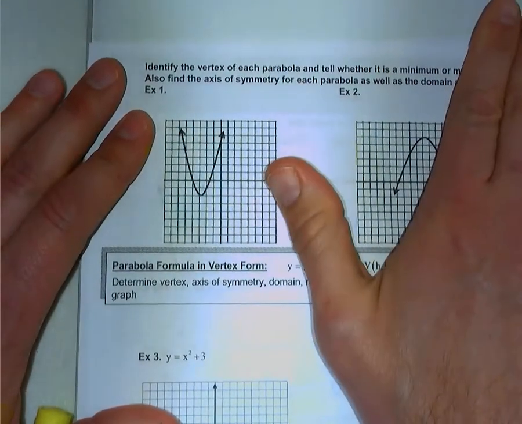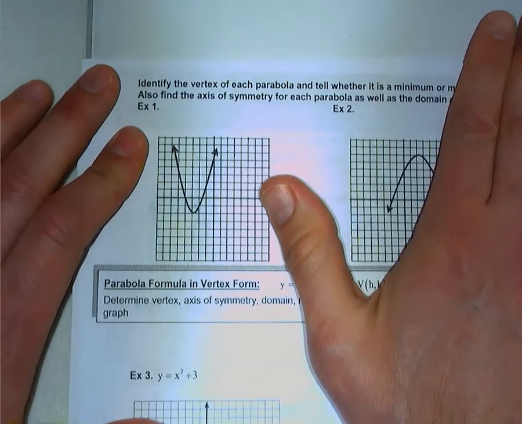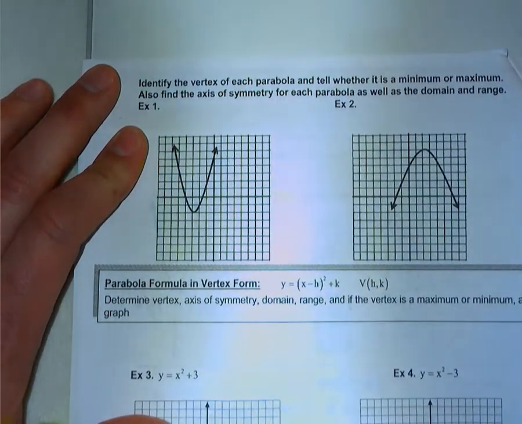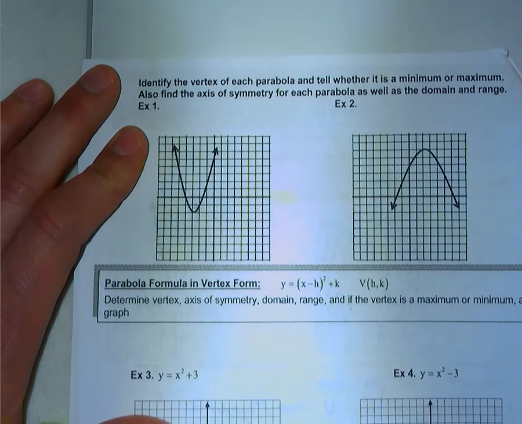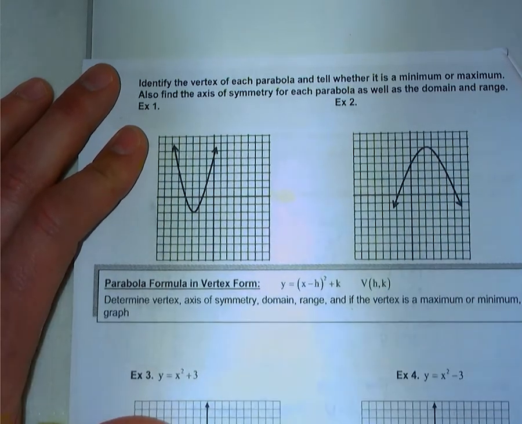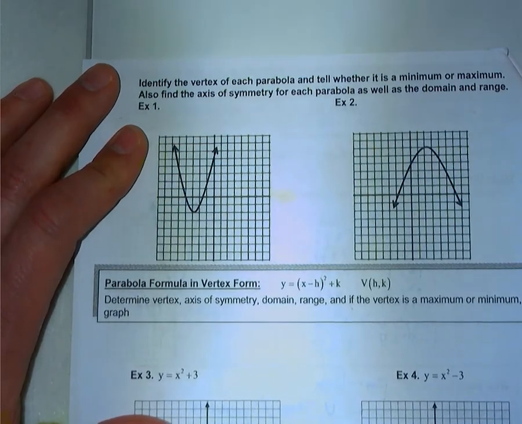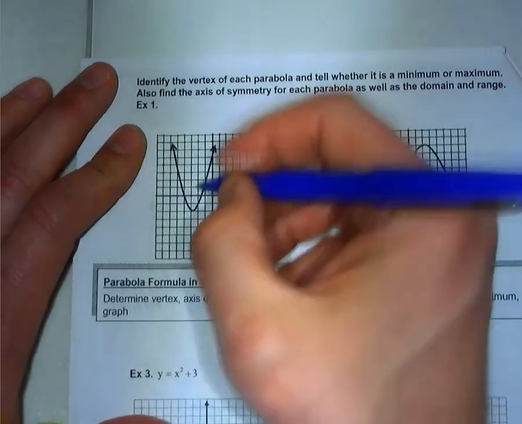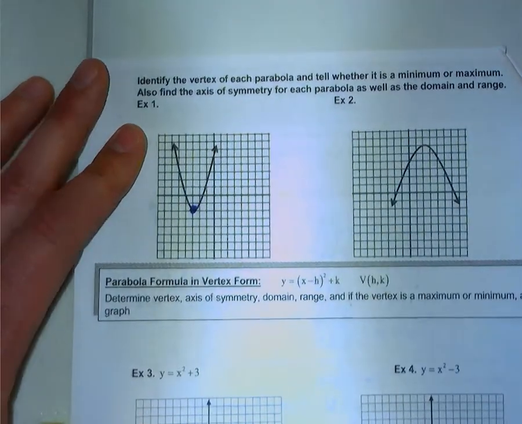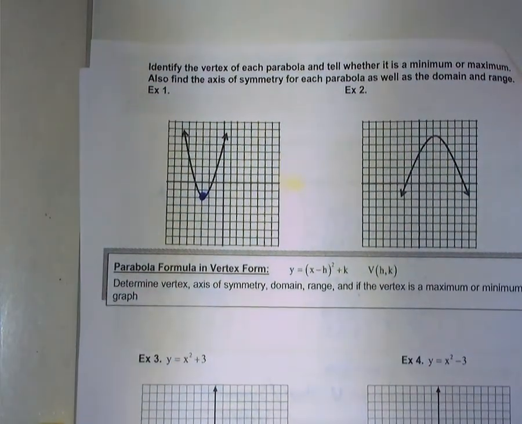One of the first things you guys should be able to do is take a look at your graph and identify the vertex and decide if it's a min or max. And then also we should be able to find the axis of symmetry. Now, when I had these originally, they got shifted from what it looks like on the computer and what it looks like when I printed it out. So I want you to assume that that vertex is right there, because whatever happened, it kind of got shifted just a touch.